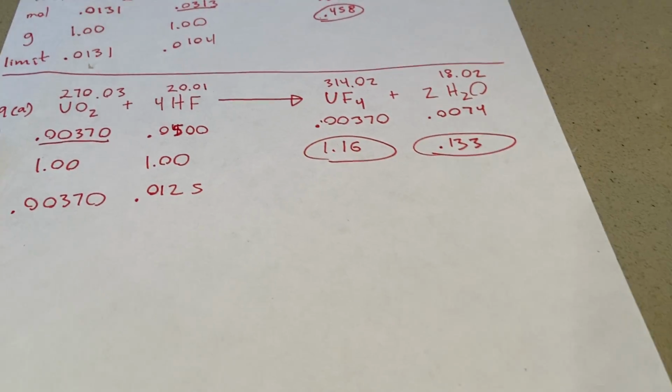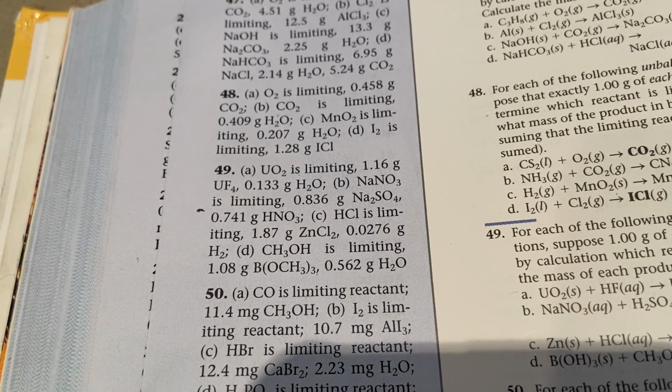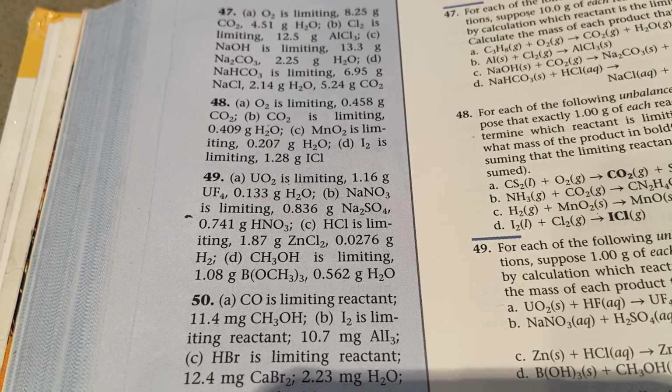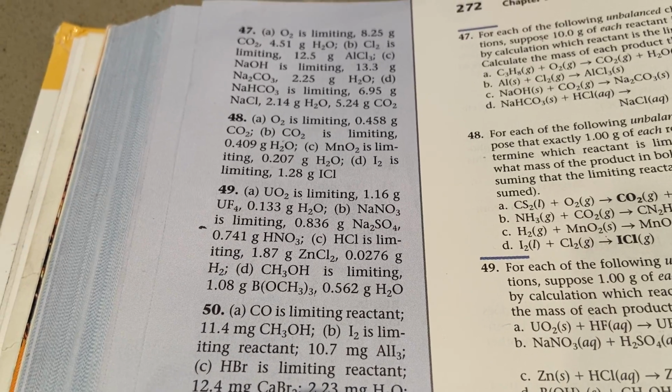Okay, let's double check if that's the same number in the book. It's number 49A. And they got 0.116, yep, and 1.16. Yep, so they got the same answers we did.